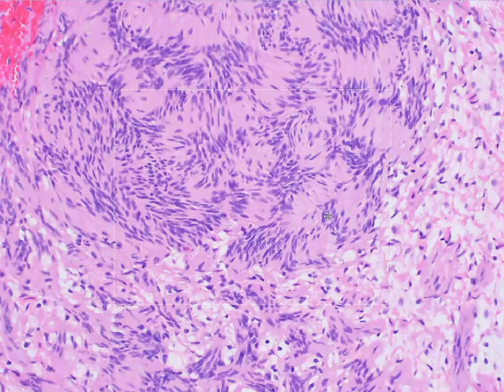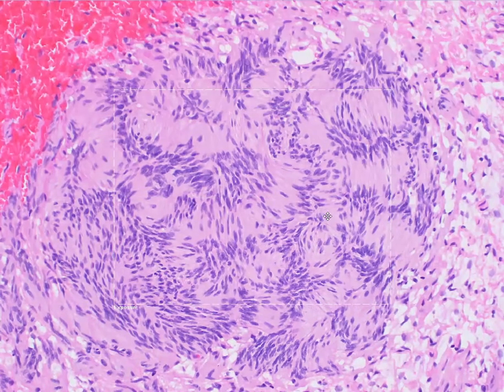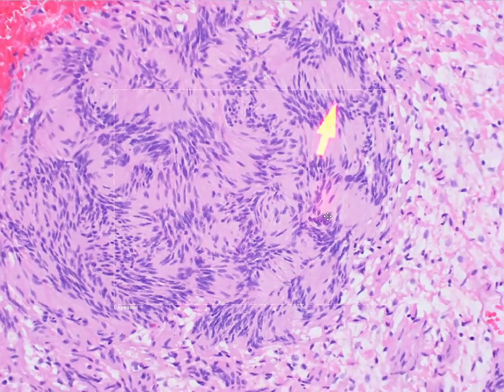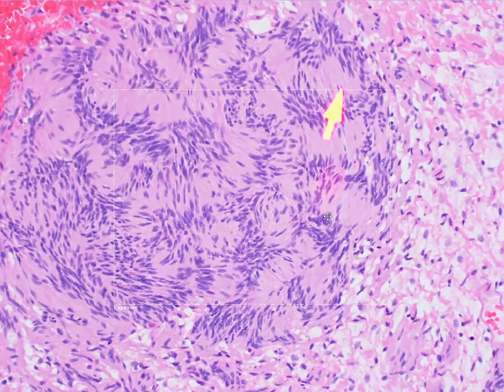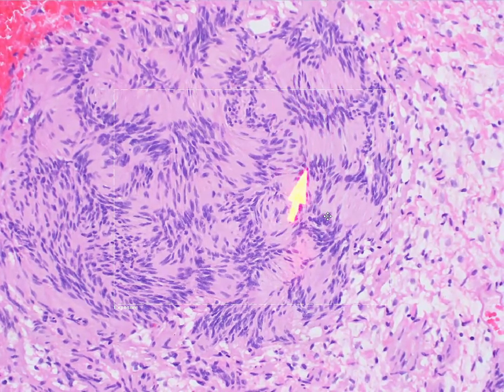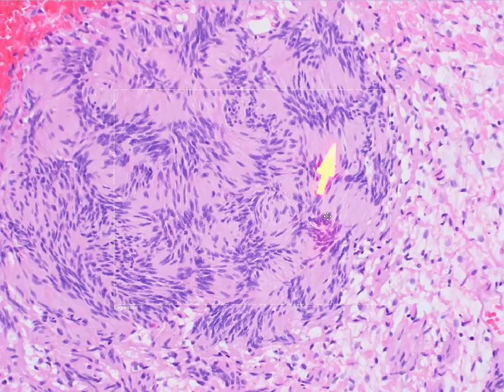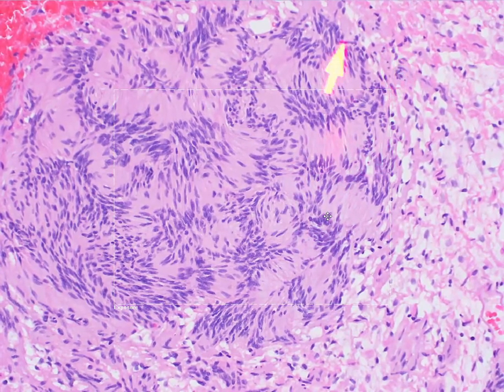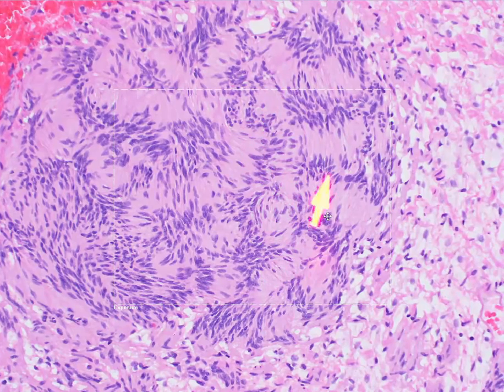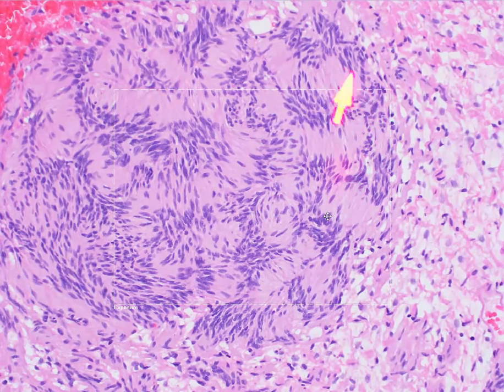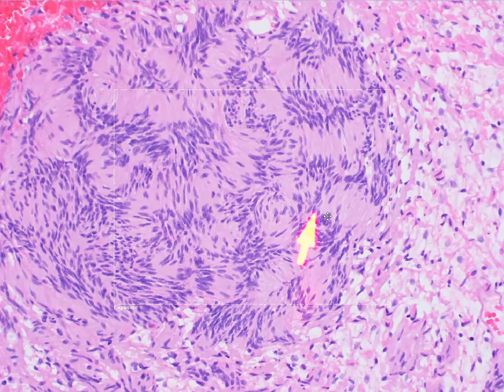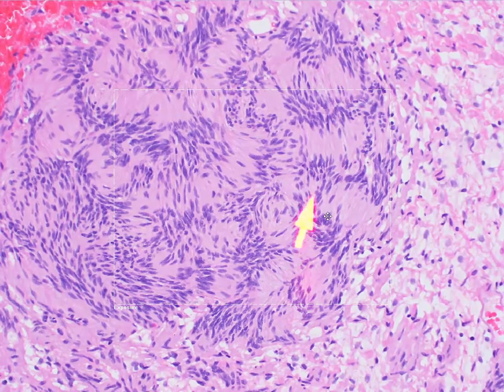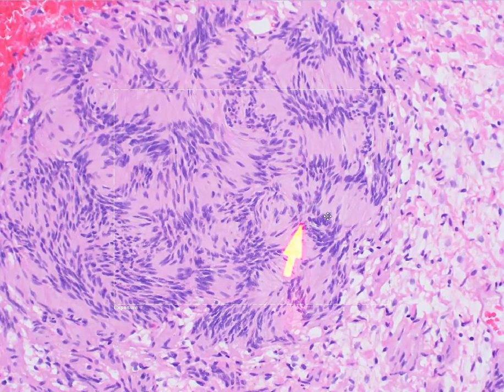So basically what you see are two rows of palisaded nuclei that are separated by this pink collagenous acellular zone. And this structure comprises what is known as the Verocay body. So the Verocay body is basically that structure, and it's characteristic of the Antoni type A pattern.